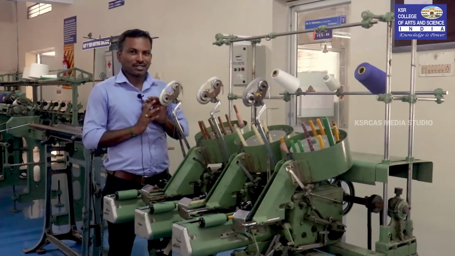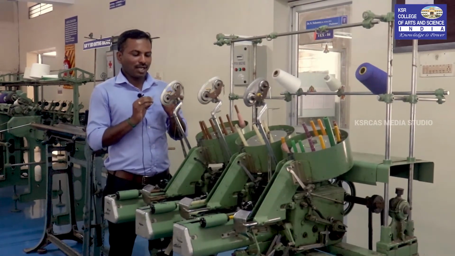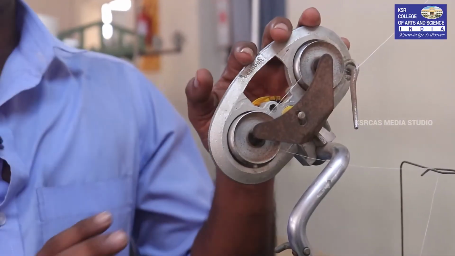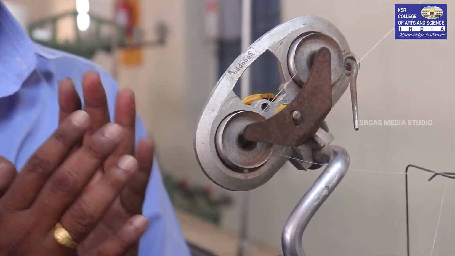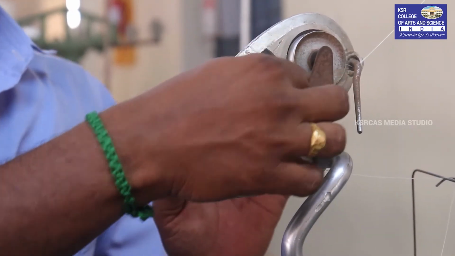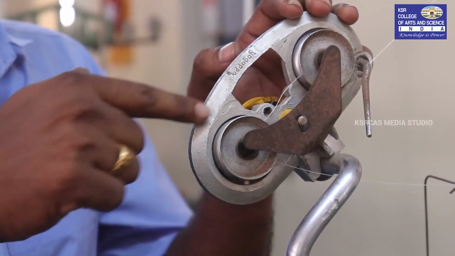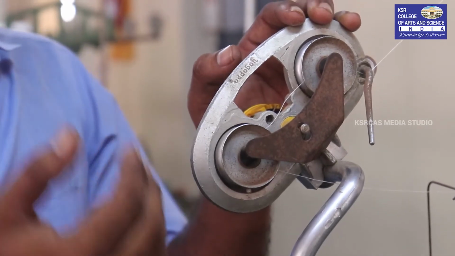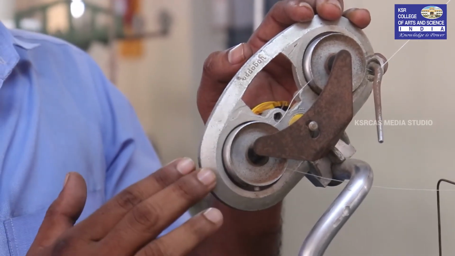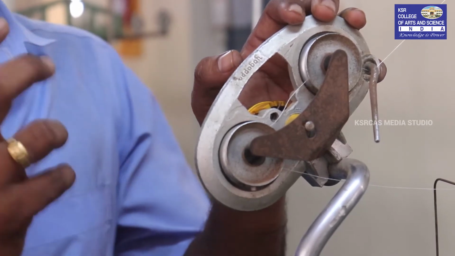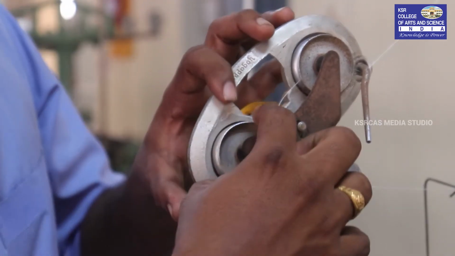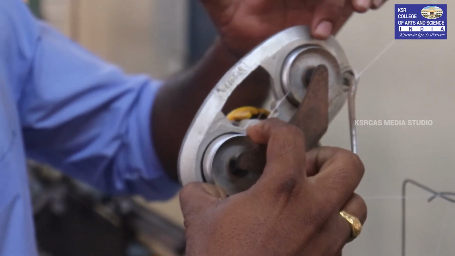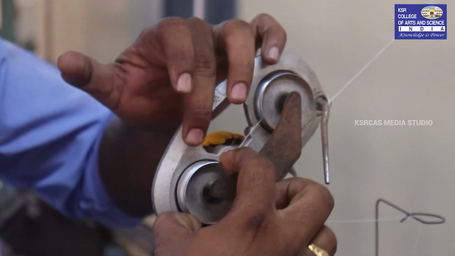Now we are going to discuss the tensioner. What is a tensioner? A tensioner applies tension to the yarn. Here we use a washer type tensioner. There is a pair of washers placed in opposite positions. When we look at the zoom view we can easily identify the washers present here.